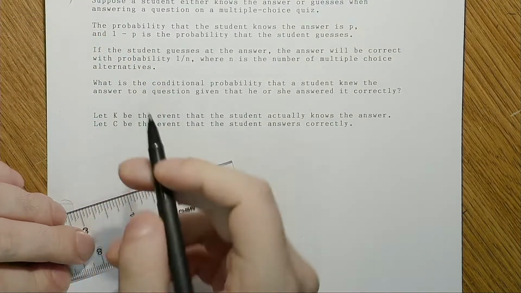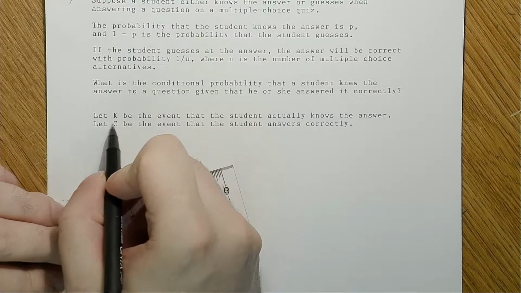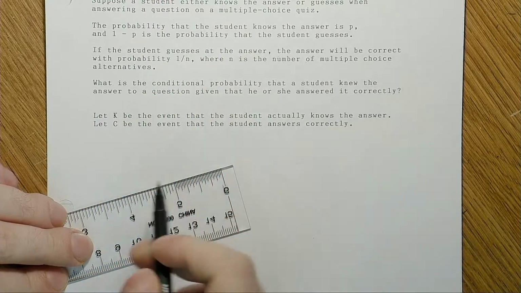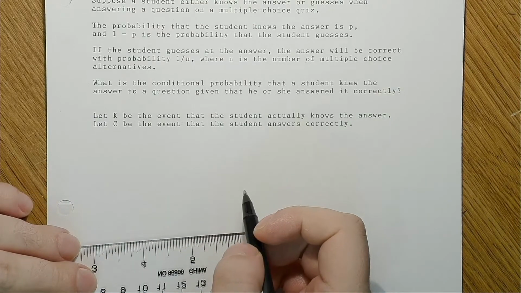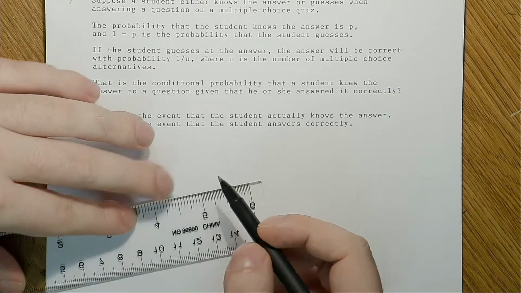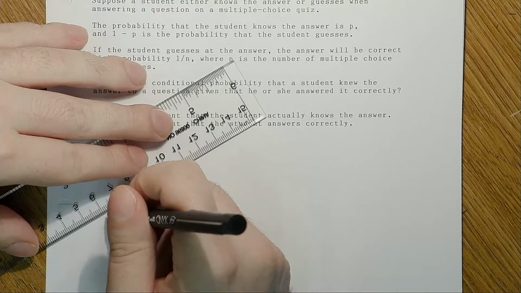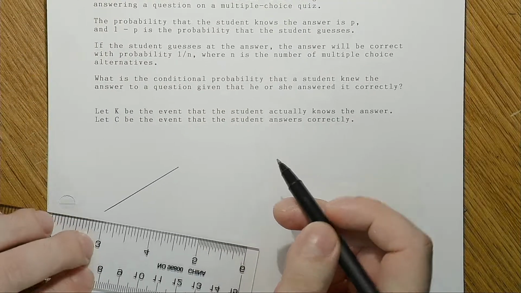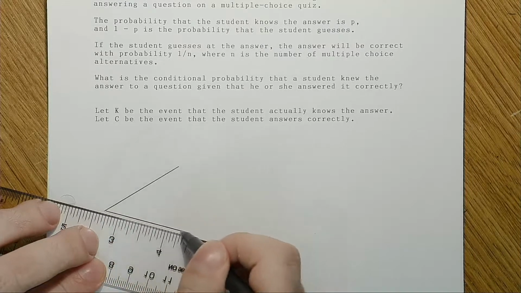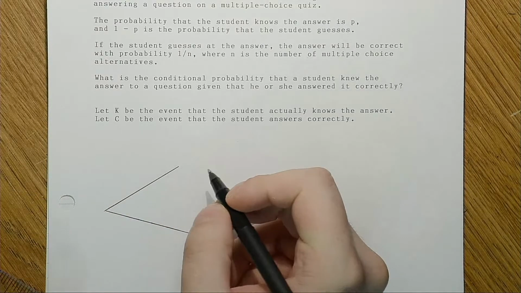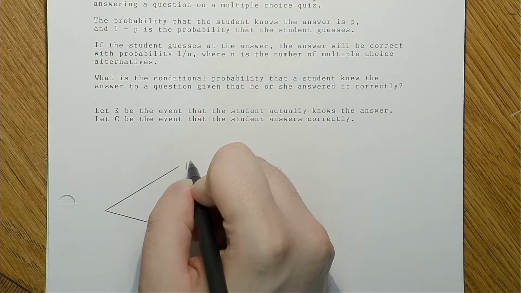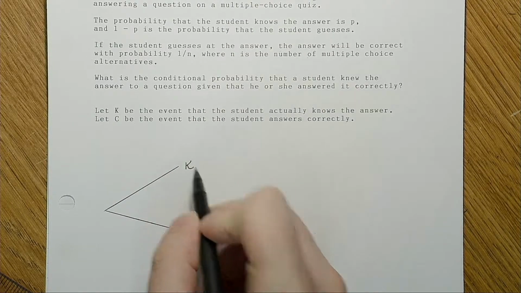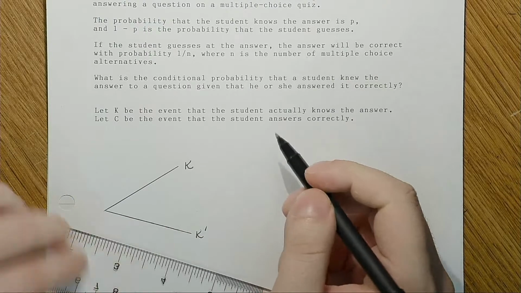So what we're going to do is define the event K such that the student actually knows the answer, and C be the event that the student answers correctly. I start out with a tree diagram, and I'm going to use my two events here. I have K and K prime, so that's where they know and don't know the answer.